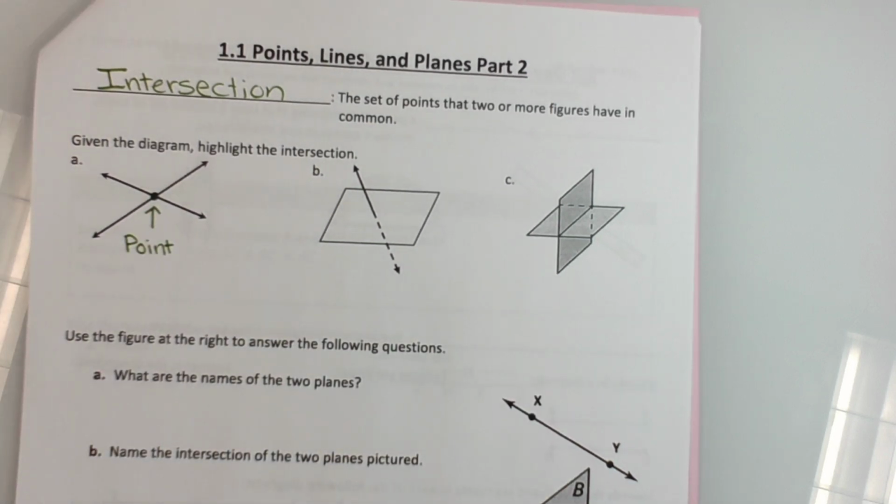It is possible for lines to not intersect. Now, you guys have talked about lines not intersecting in previous classes. They look like this. What do we call them? Parallel. But once you move into the three-dimensional plane, there's also another way that you can get lines to not intersect, and they're not parallel. It's known as skew.